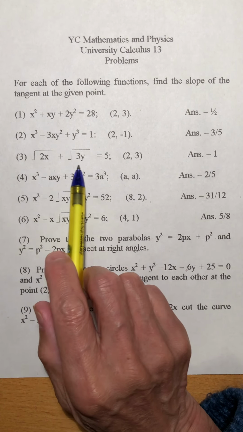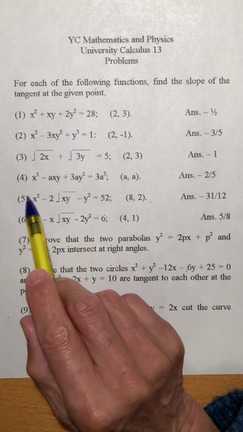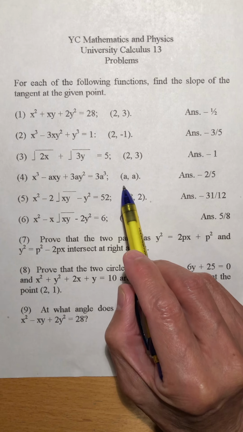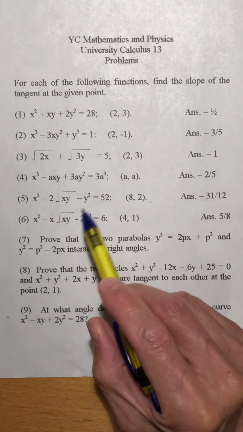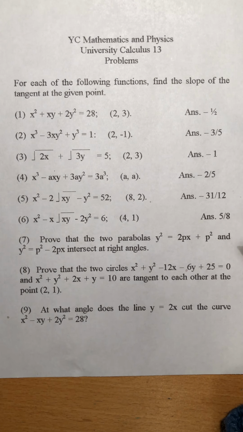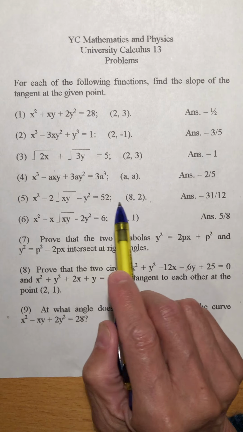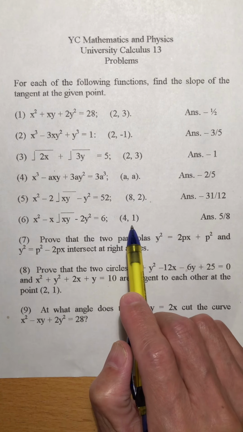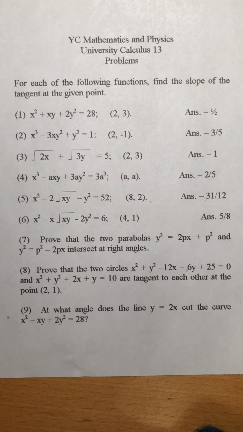So number 3, same thing. Function is given, point is given. Except the point is not given by certain numbers, it's just a. It doesn't make any difference. The principle is the same. Function is given, point is given, function is given, point is given. The answers are here.